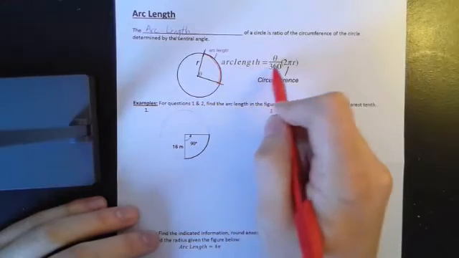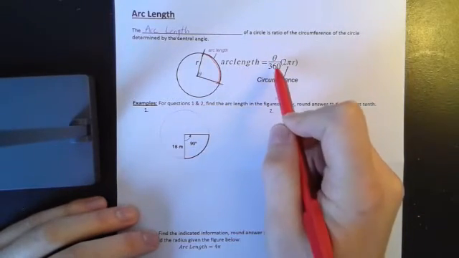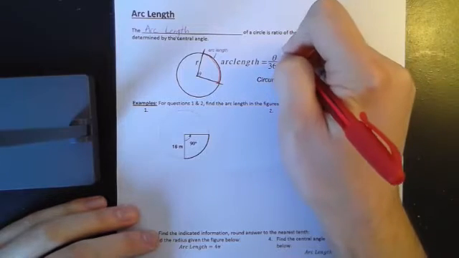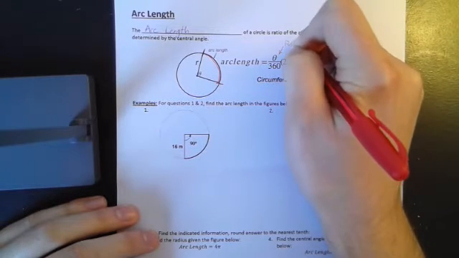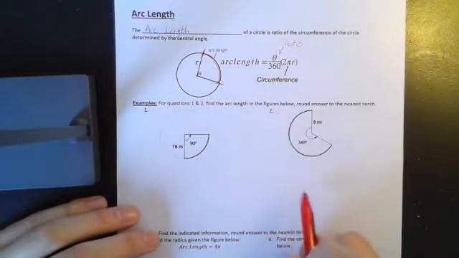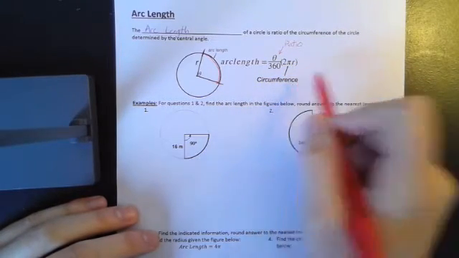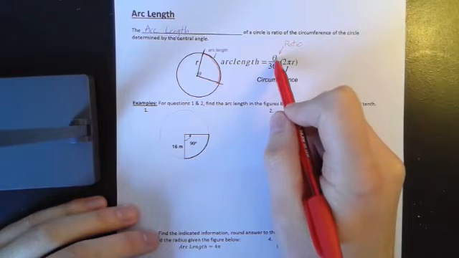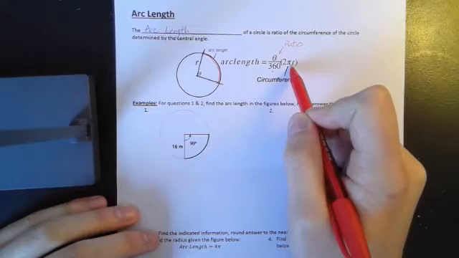So our formula for arc length, pretty much the same thing as circumference, is theta divided by 360. This is our ratio of the arc. So that's how much of the circumference, times 2 pi r. So that's our circumference formula. So again, theta is our central angle divided by 360. So that's how much of the entire circle we're looking at times the circumference.